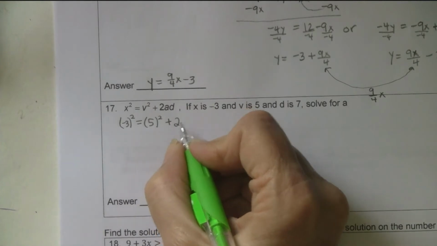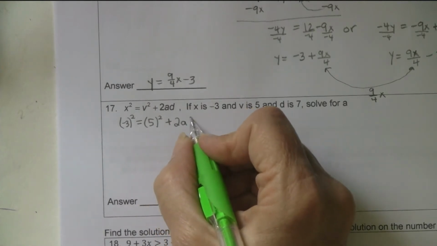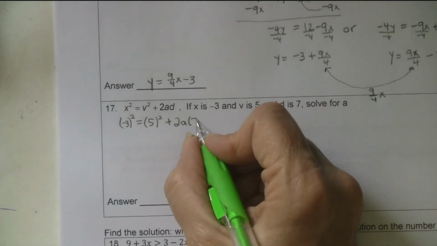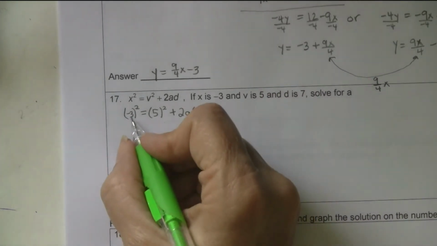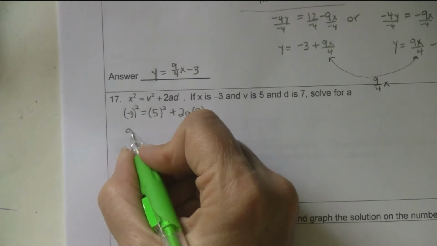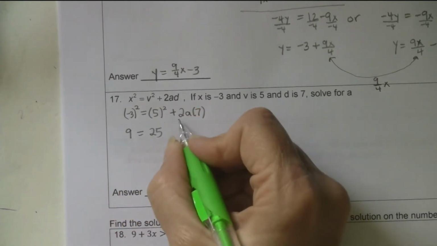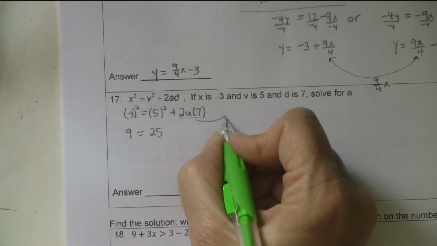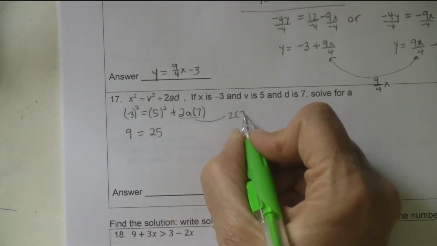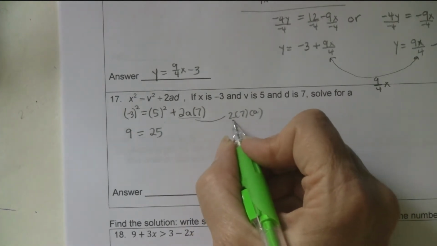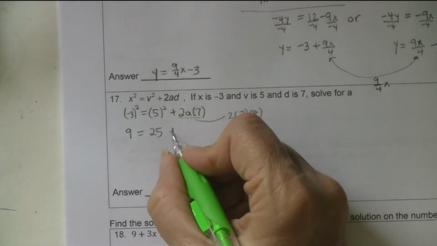Plus 2, I don't know what a is, and then parentheses d. What did they say d was? 7. So this is negative 3 squared, that's 9. 5 squared is 25. And then this, because of the commutative property of multiplication, is the same as 2 times 7 times a. And I could write it in whatever order I wanted. And so that's 14a. So plus 14a.